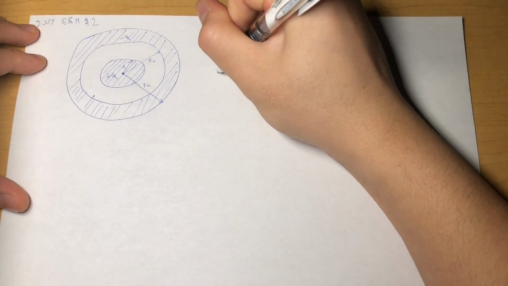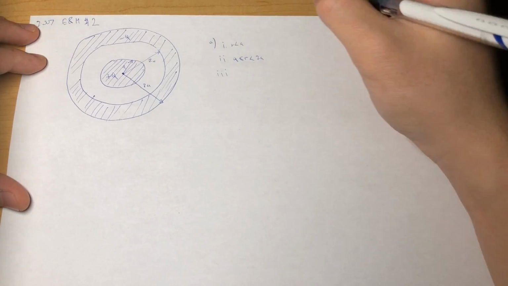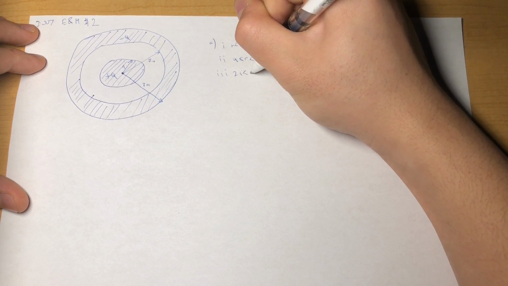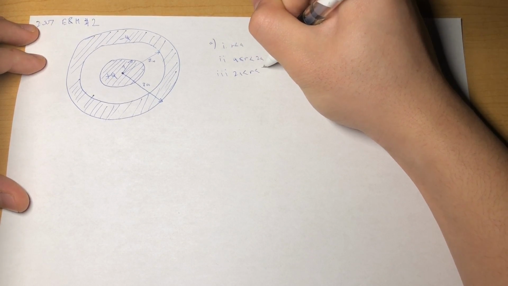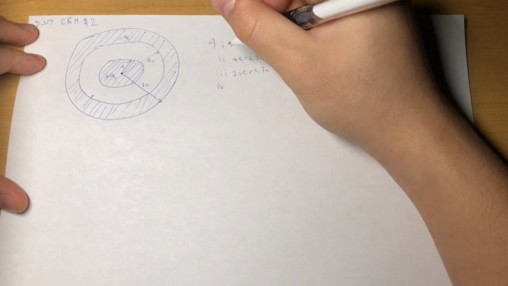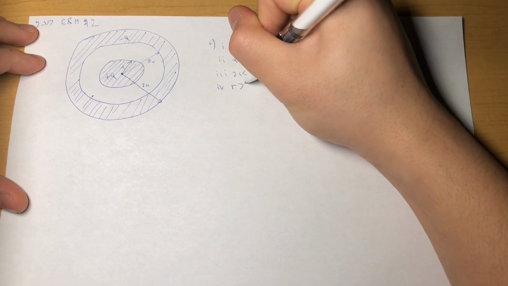Then a third region within the spherical shell, where r is greater than 2a and less than 3a. And the fourth region outside of the spherical shell, so r is greater than 3a.